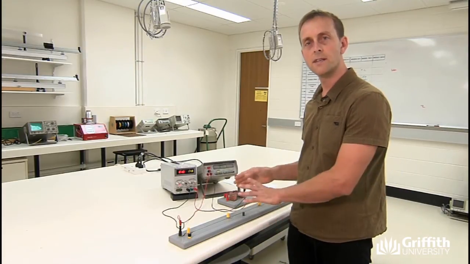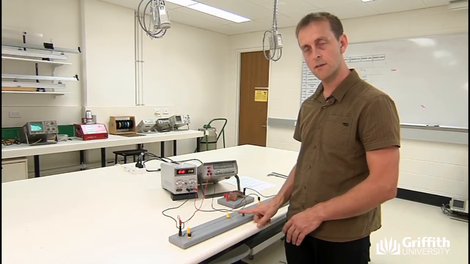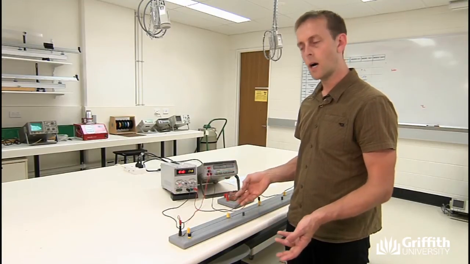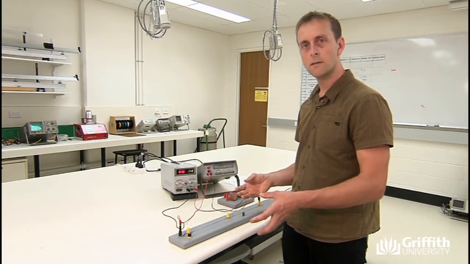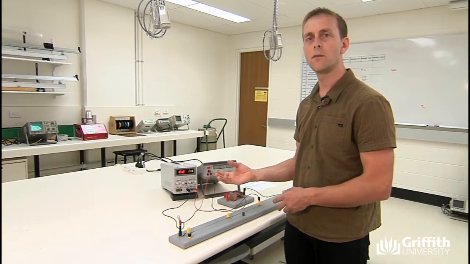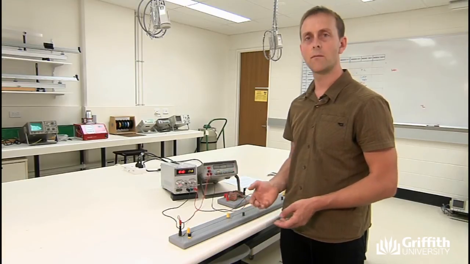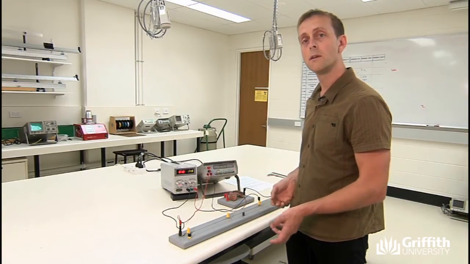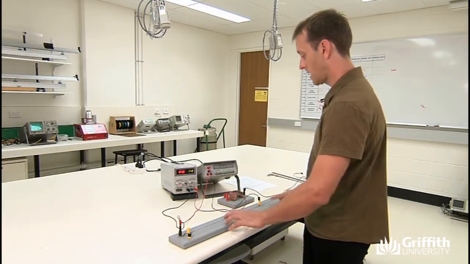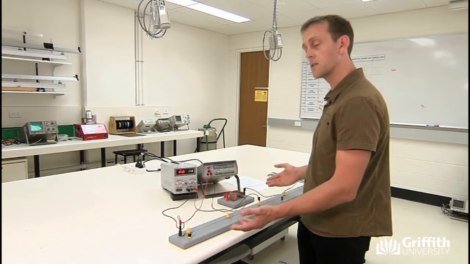So get on the internet, work out what the accepted value for the resistivity of stainless steel is, and see how well you compare. So if you get a value that's within error of the accepted value, you've done well. If you're outside of the accepted value with your error, then that's okay. Just try and explain things that may have affected the result. So there may be bad contacts in here, or there may be other things that you could think of that could have affected the result.